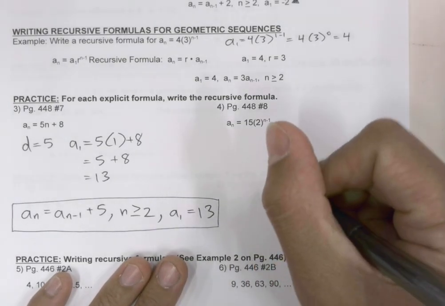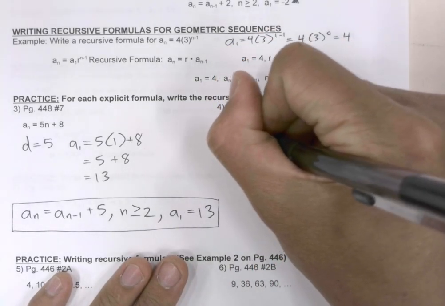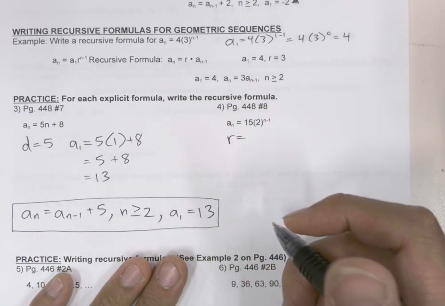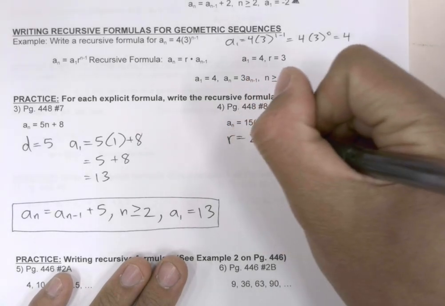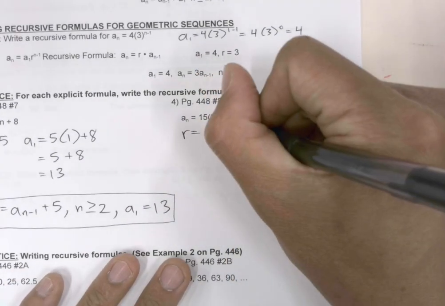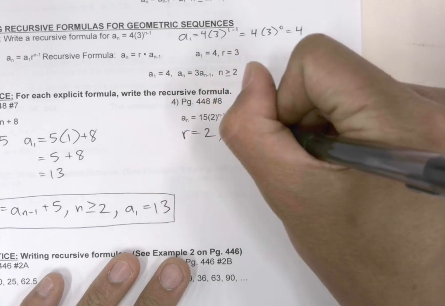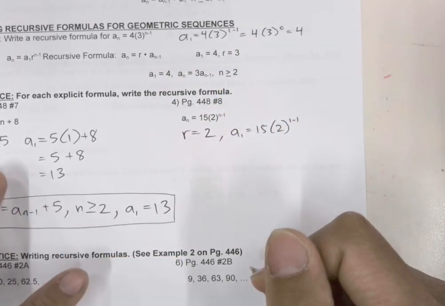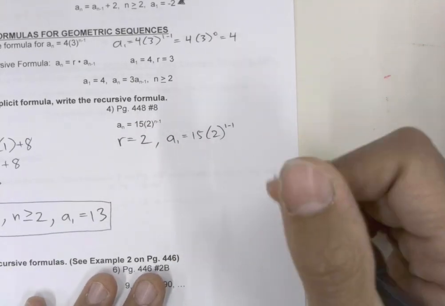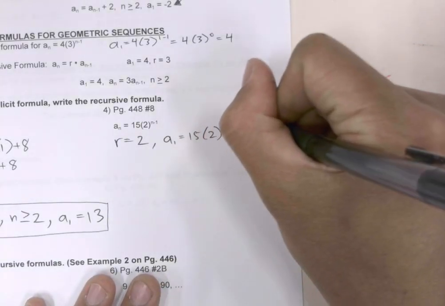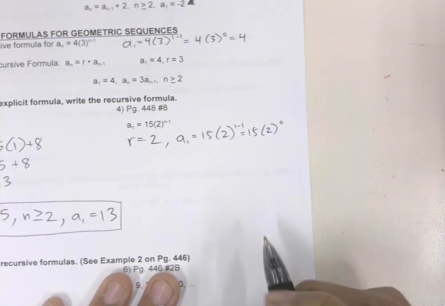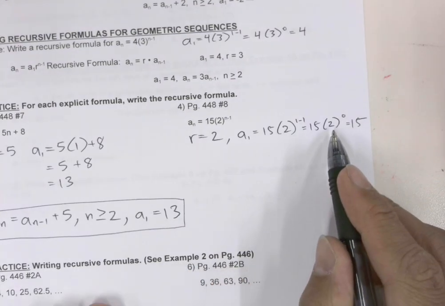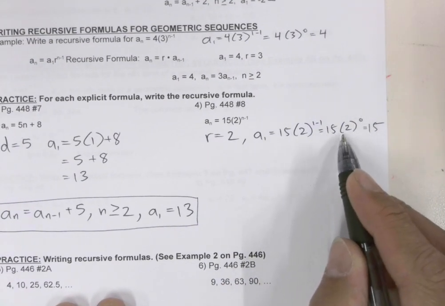Let's go ahead and try that in this example here. Let's first identify our r. Our r here is going to be the base that's taken to the power of n minus 1. So in this case, r is equal to 2. We also need to have our a sub 1. So our a sub 1 is equal to 15 times 2 to the power of 1 minus 1. And again, we have a power of 0 here, so it's 15 times 2 to the power of 0, and that's just equal to 15, because any base to the power of 0 is equal to 1.